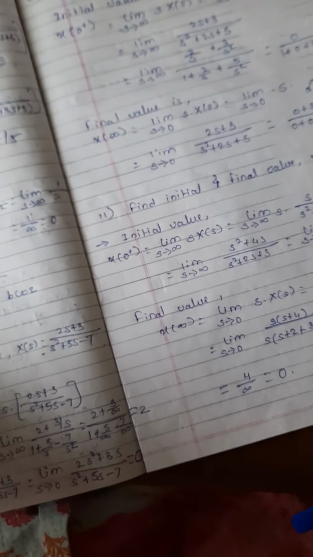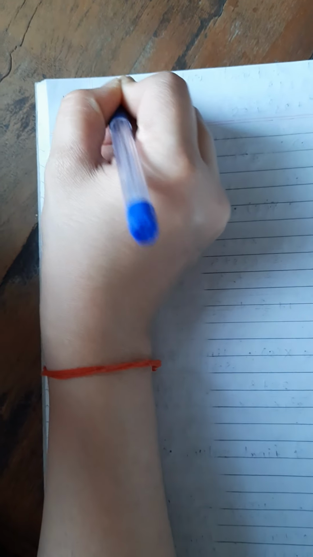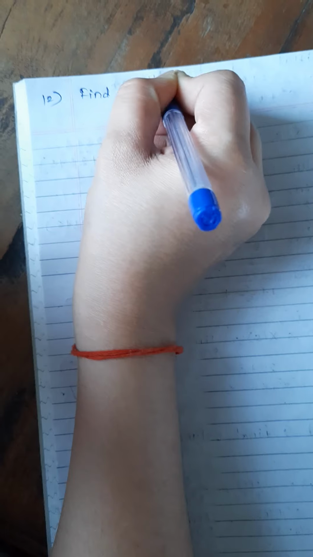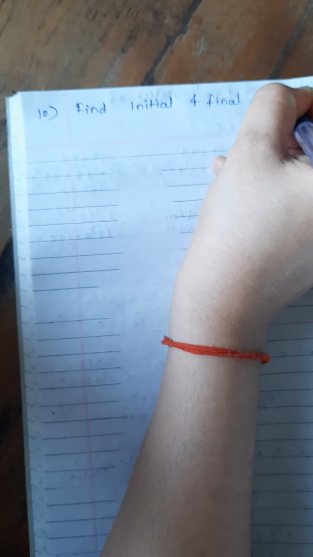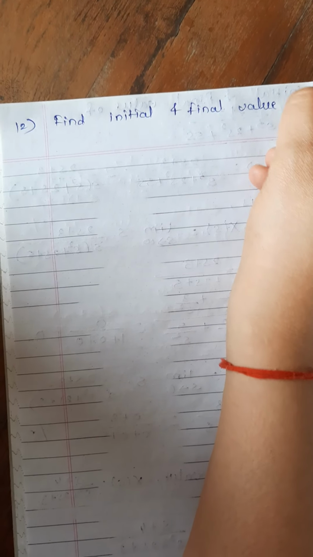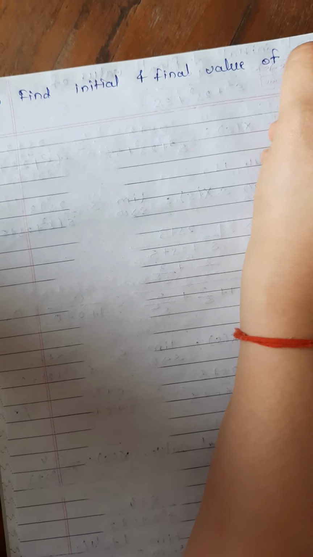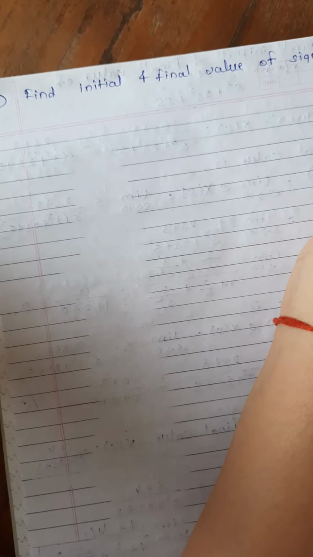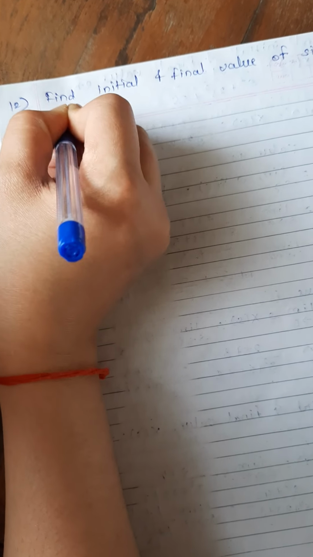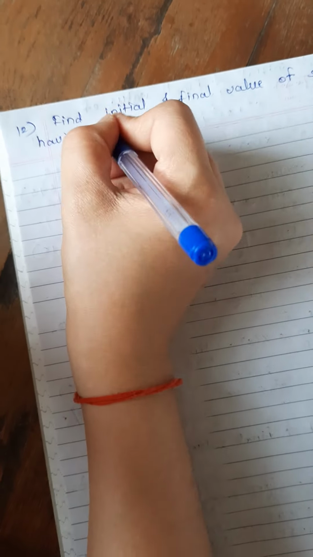Now the next problem. Find initial and final value of signal x of t having unilateral Laplace transform.